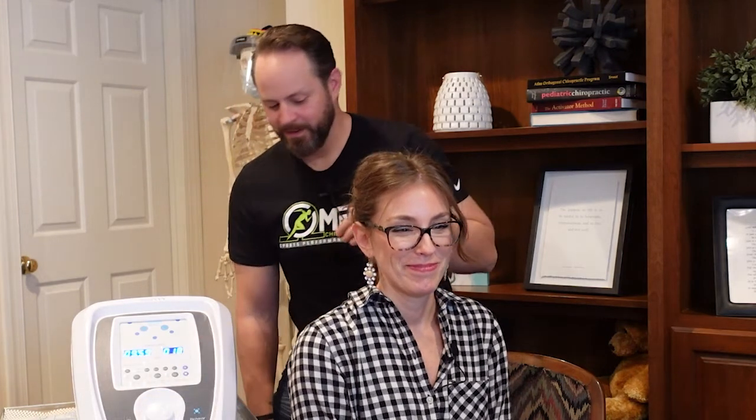Push play. And then, so we had it on a setting for an interferential. This one is really trying to help drive some healing and anti-inflammatory processes in this area. So this setting is going to cause it to contract and then relax.